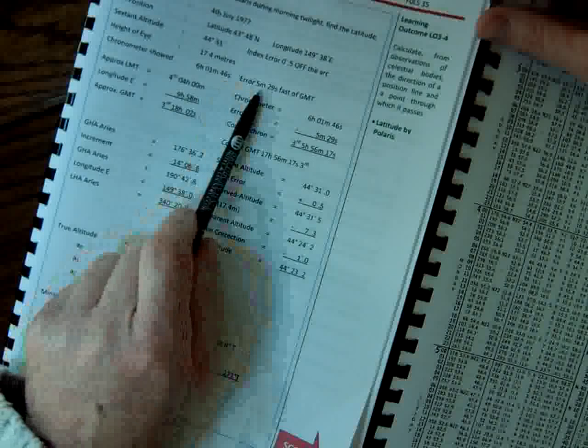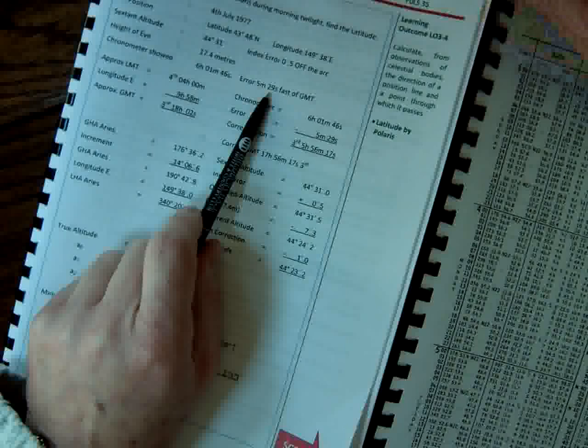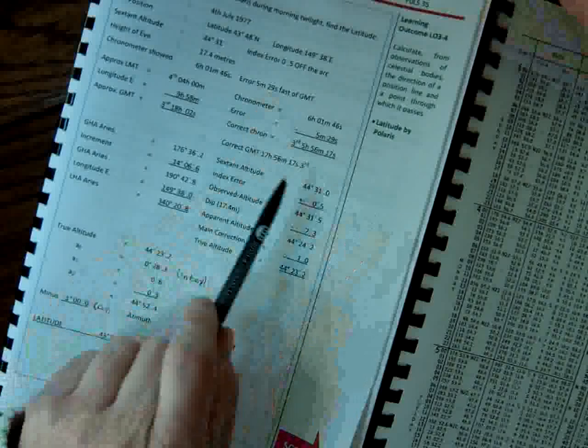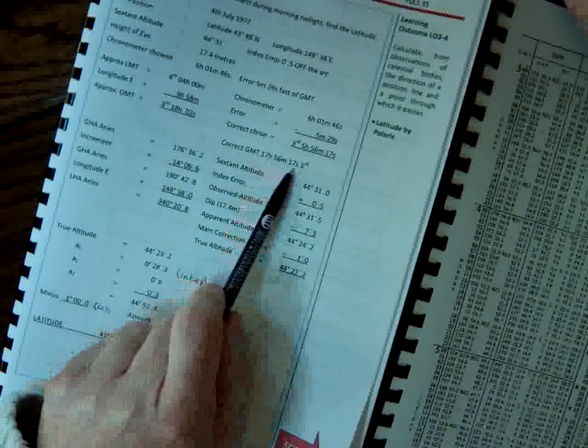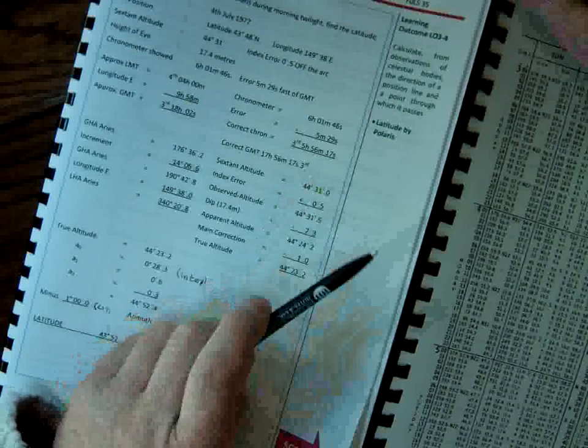18:01:46. It's 5 minutes 29 seconds fast, so we need to subtract that from the chronometer because it's running fast, and then that tells us that the correct time is 17 hours 56 minutes 17 seconds on the 3rd. So now we've gone into the 3rd of July.